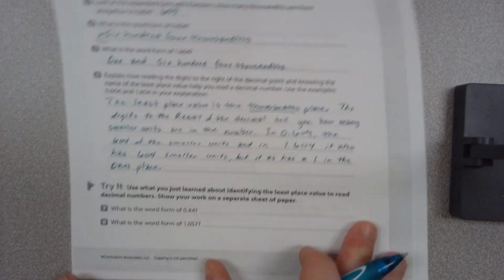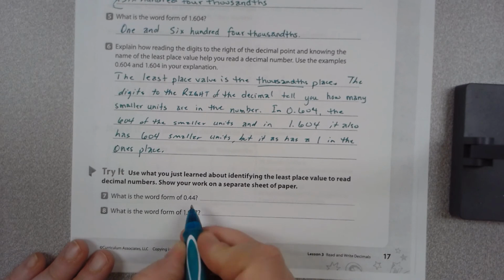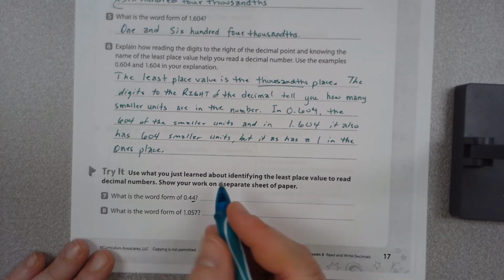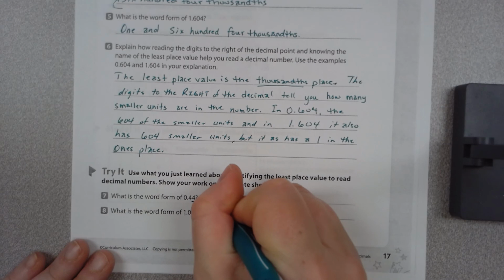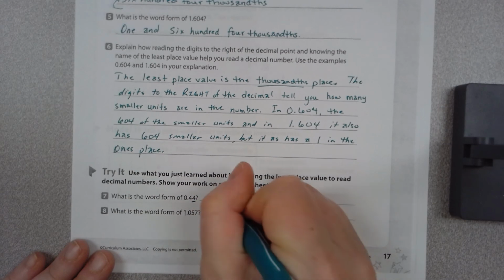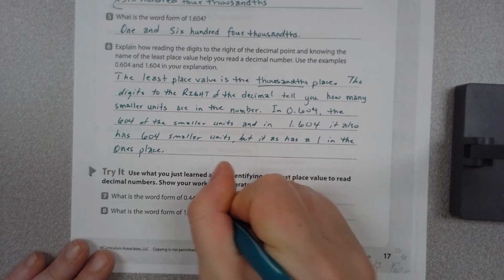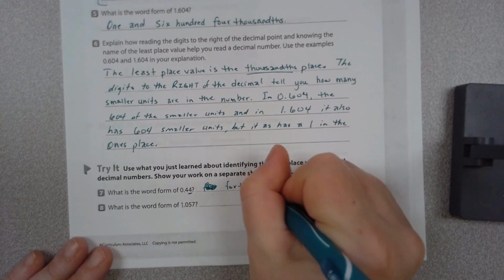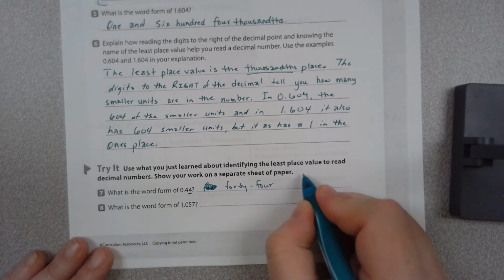So for example, this one down here. Okay, word form 0.44. I'm like, okay, that 4 is in the hundredths place. So I'm just going to say the number, which is 44. Sorry. And then tack on the hundredths.